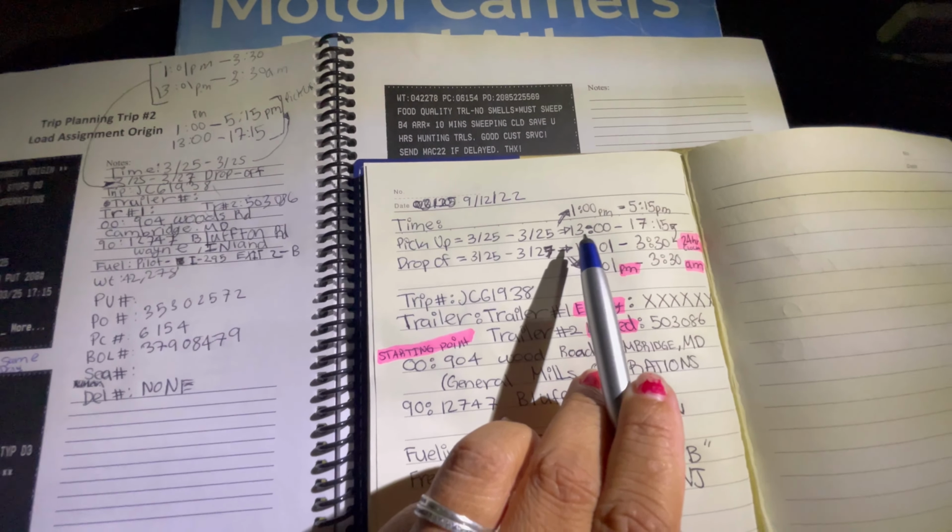Then I go about writing down any of the numbers that I would need to give to the customer as I get to the picking up or the dropping off location. So those numbers, we're gonna find them right here. Some of the numbers you're gonna need to write down from this paper on your planning journal: it's the weight of the load. Remember, every time you're picking up a loaded trailer, you have to make sure that you weigh the trailer.